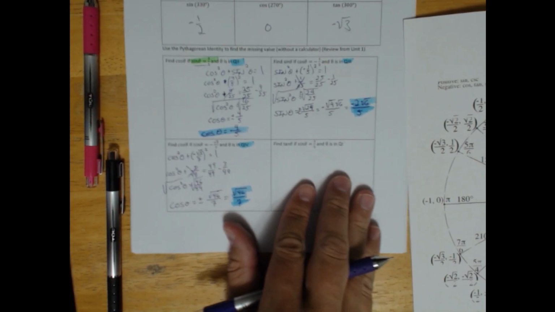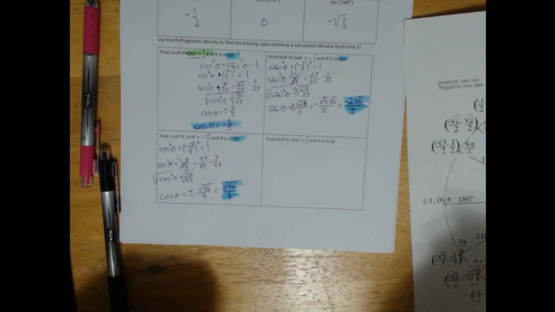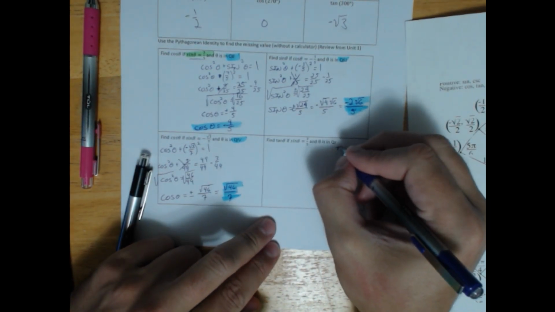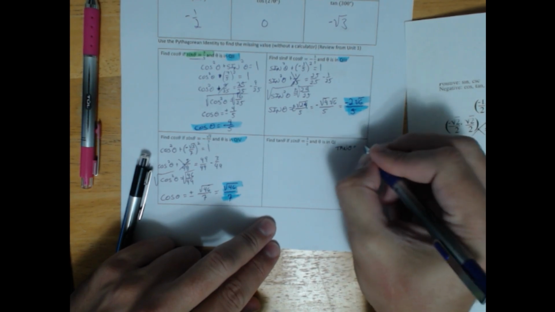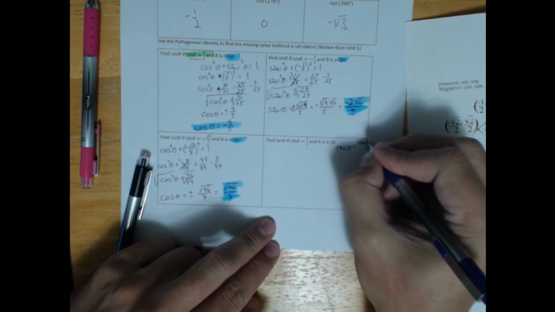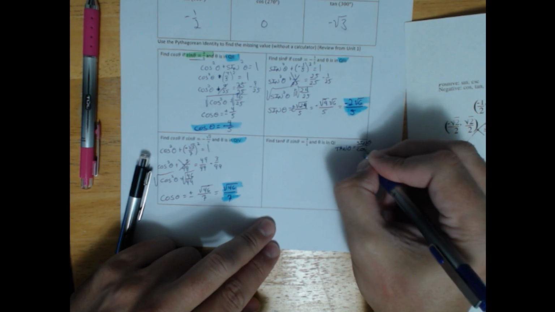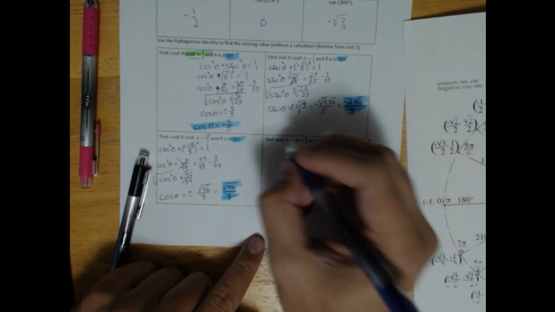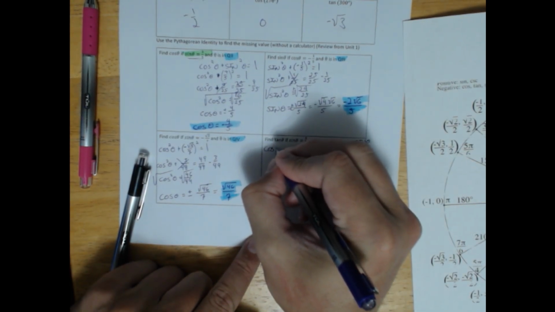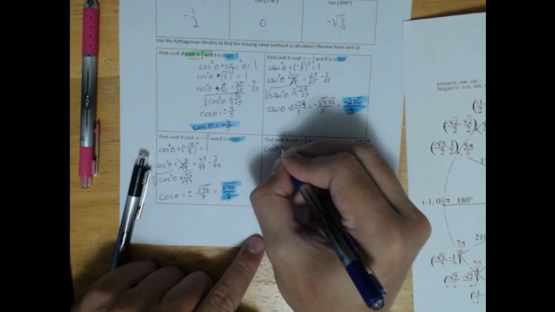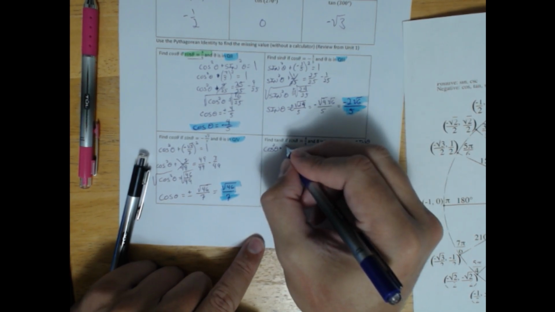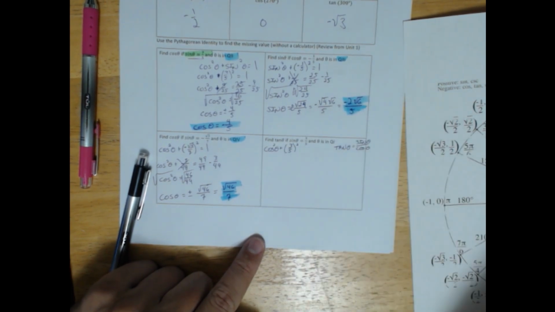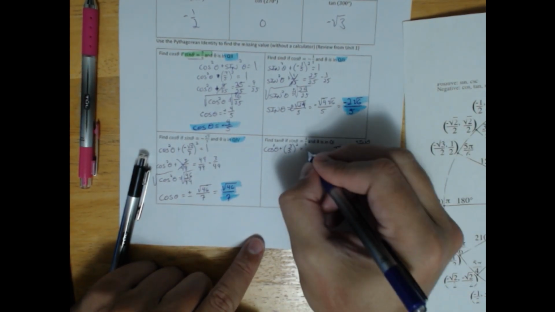And finally, find tangent if sine is 3/5. So tangent of theta is equal to sine theta over cosine theta. So we need to find both sine and cosine. We're given sine, so our first step should be find cosine. So cosine squared theta plus 3/5 squared is equal to 1.